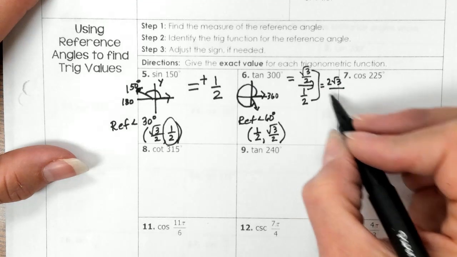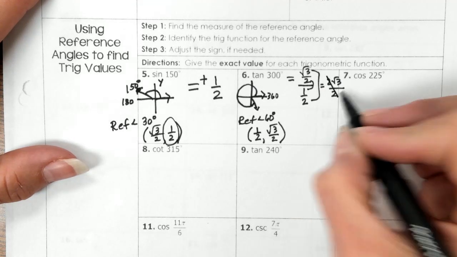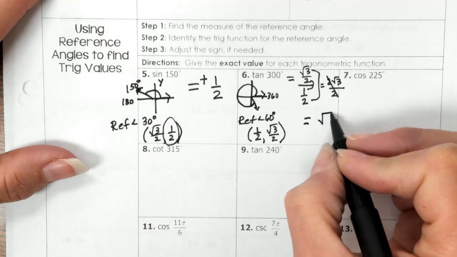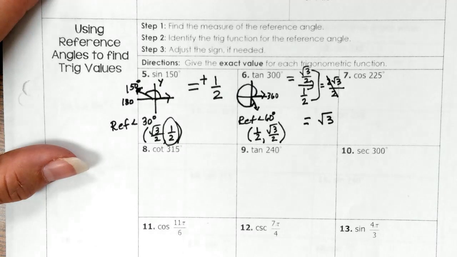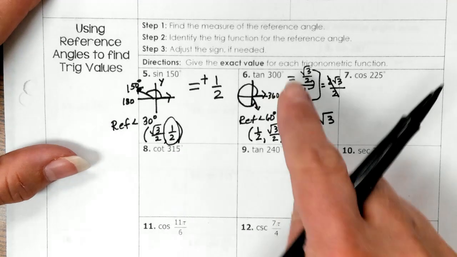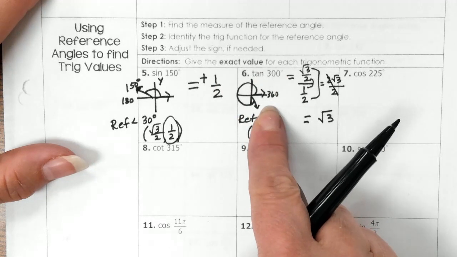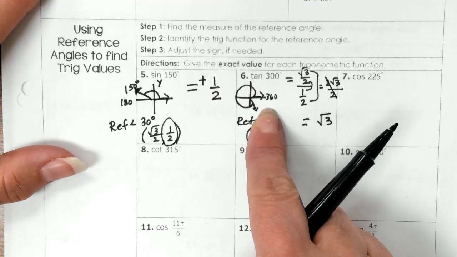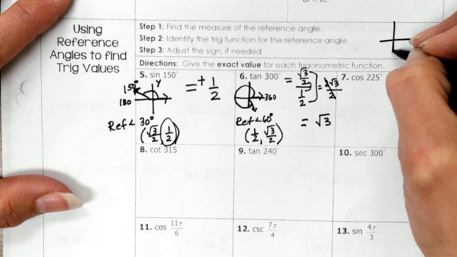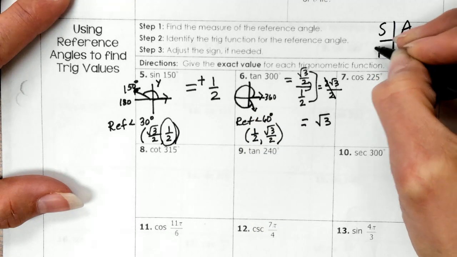If I do the inside multiply, I get a 2. Well, the 2's cancel, and I get the answer radical 3. But now I need to think about the location that it sits. And it sits in the 4th quadrant. Now, you could go back and think about all students take class.